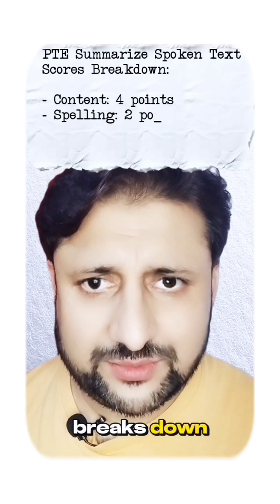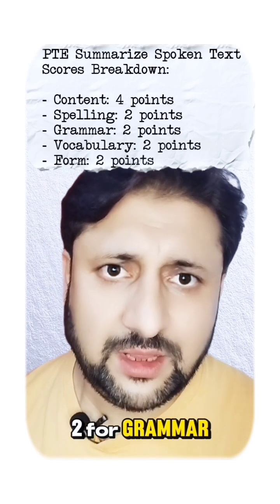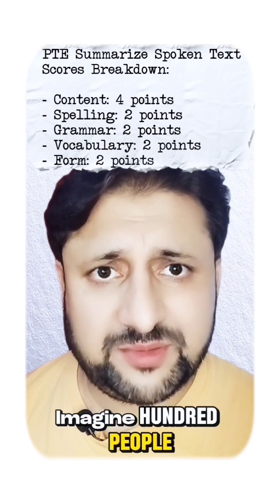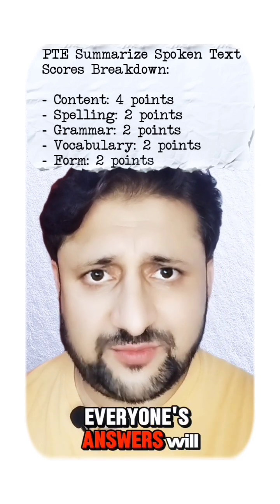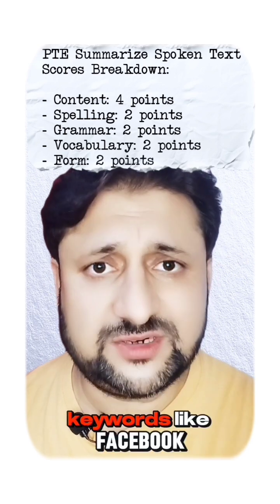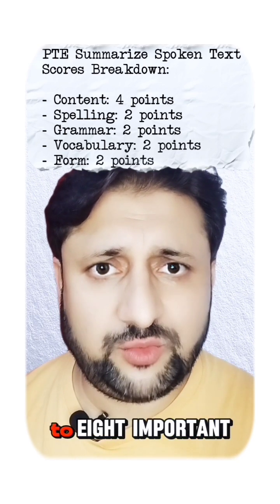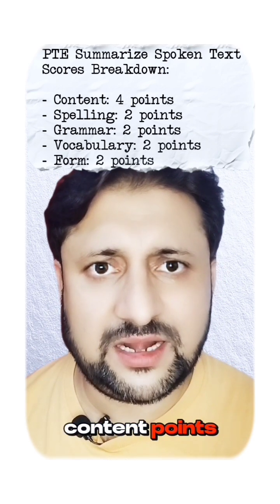Here's how it breaks down. 4 points for content, 2 for spelling, 2 for grammar, 2 for vocabulary, and 2 for form. Imagine 100 people summarize a lecture on social media. Everyone's answers will be different but should have keywords like Facebook, Instagram, distractions. You need 7 to 8 important keywords, not just filler, to score full content points.